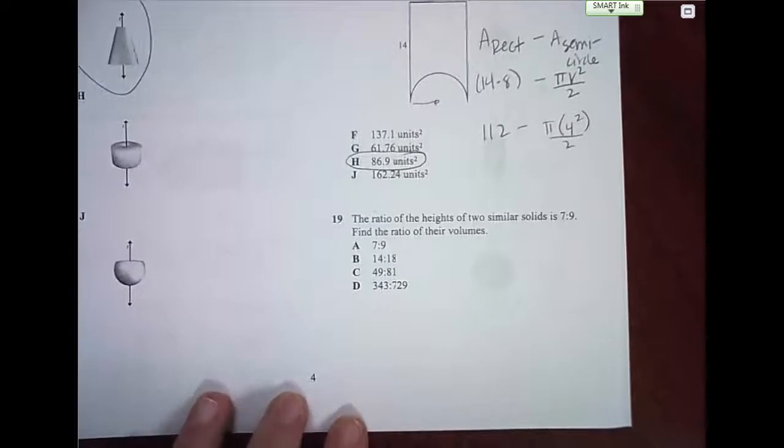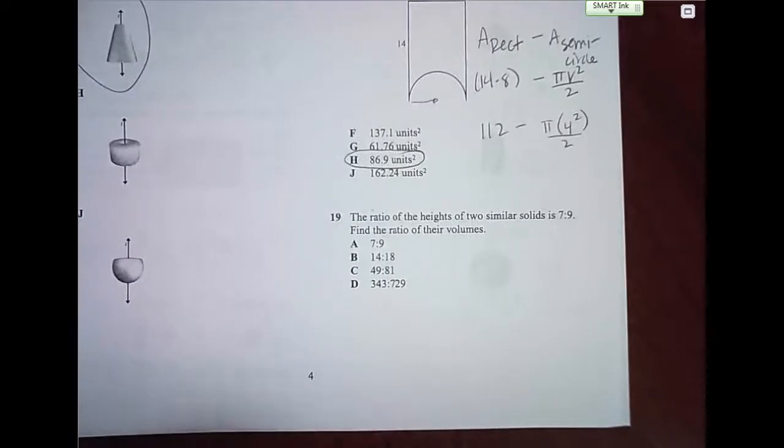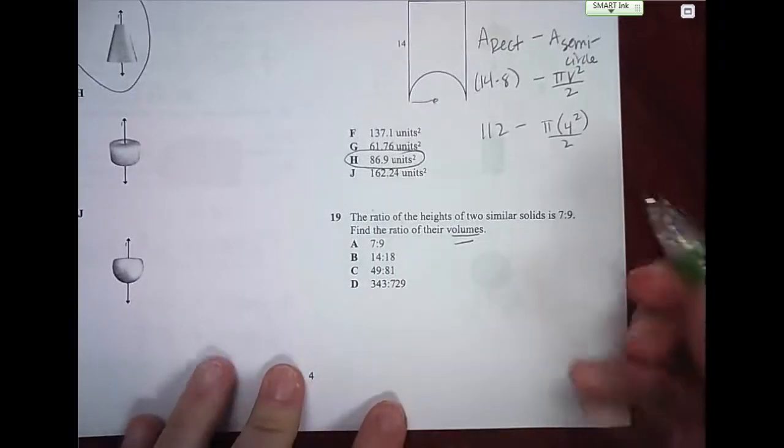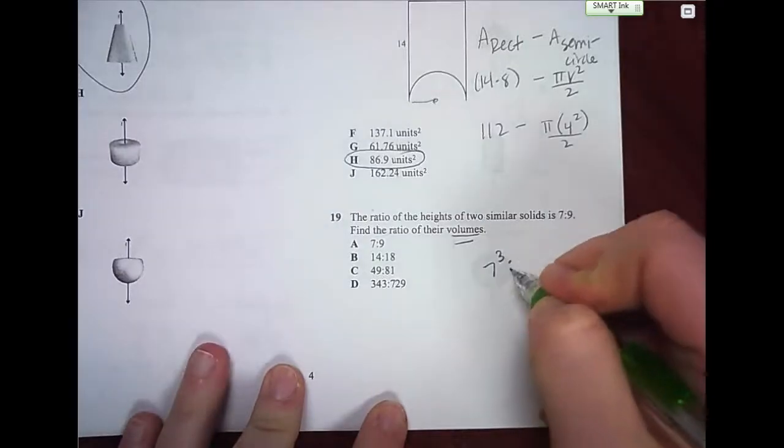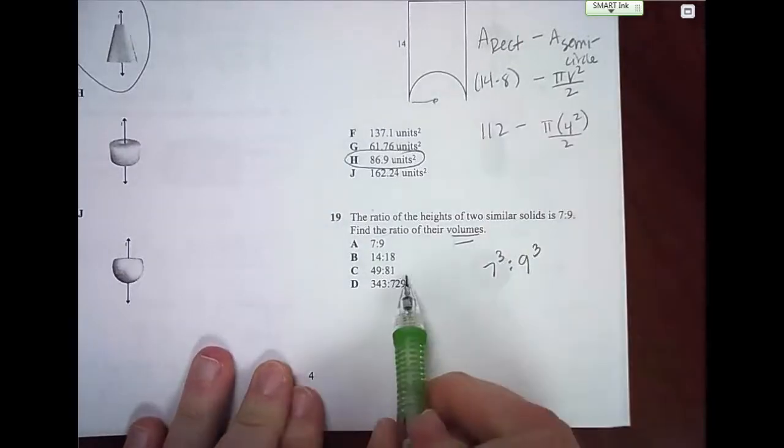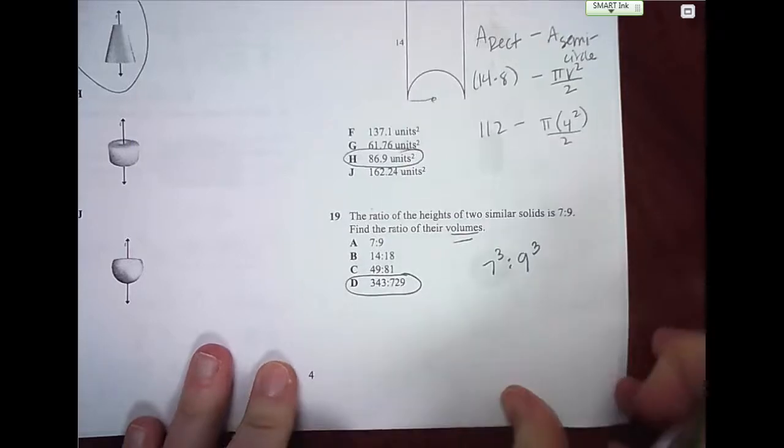Number 19, the ratio of the heights is 7 to 9. Find the ratio of their volume. So we talked about this one. You cube both of them for volume. So 343 to 729.